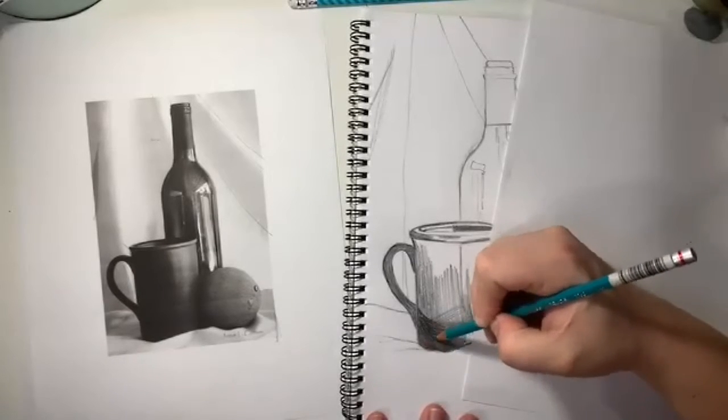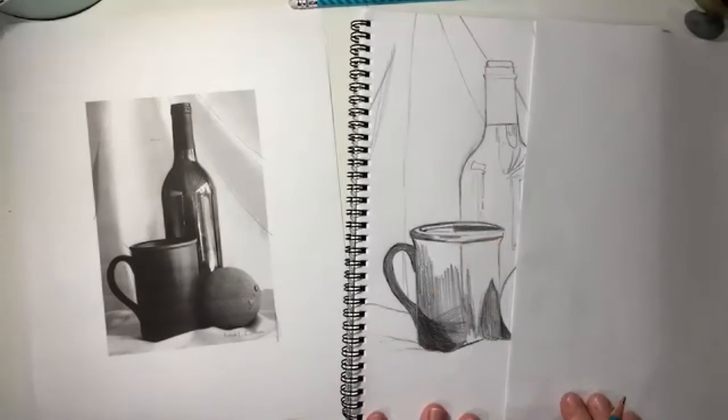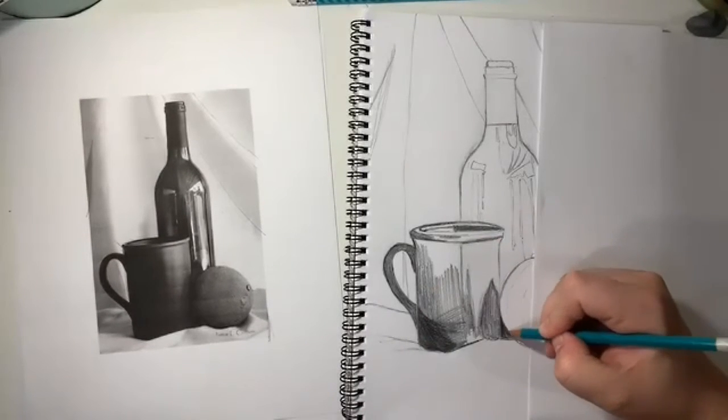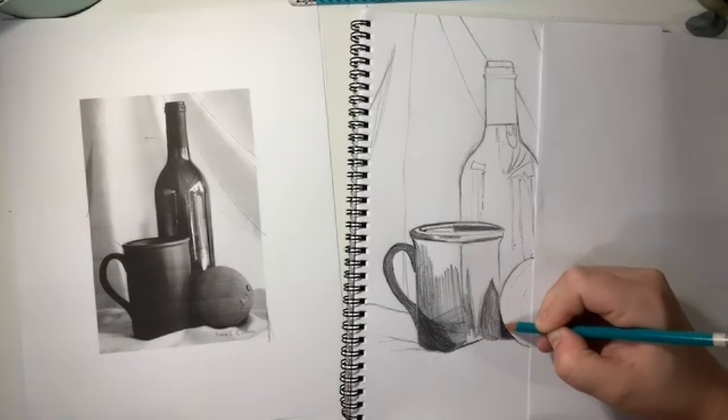Okay, and then, I mean, we can even go darker than that. That's just a 4B. And look at the difference right there. And I can start to pull out those really dark darks as I want to too.